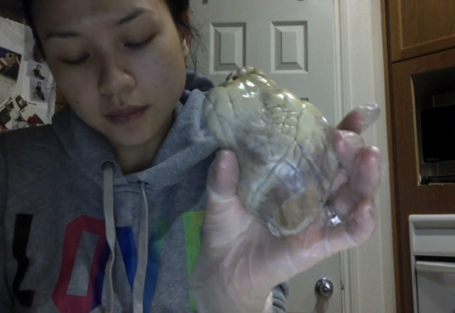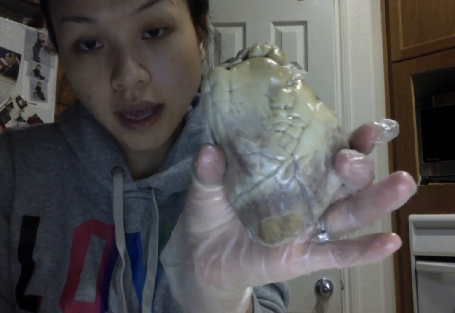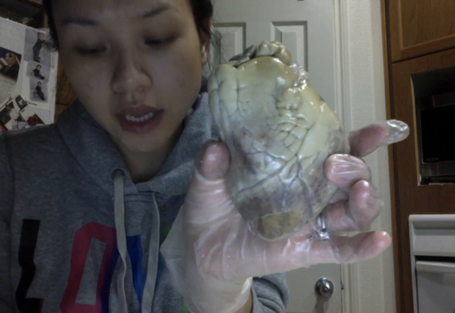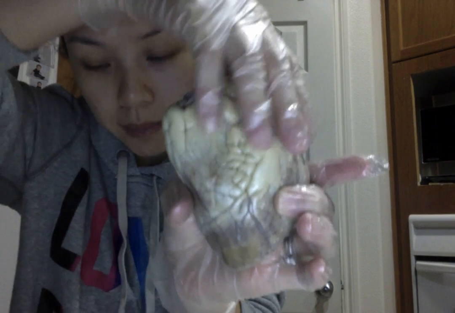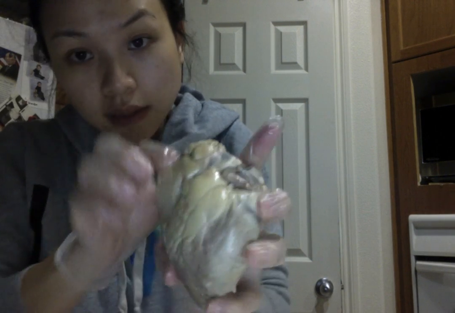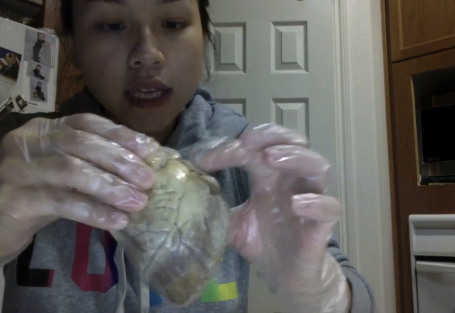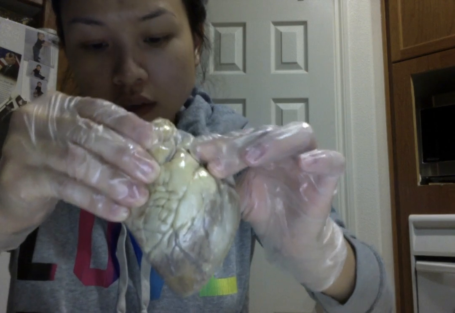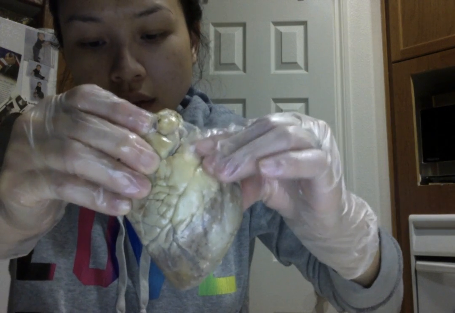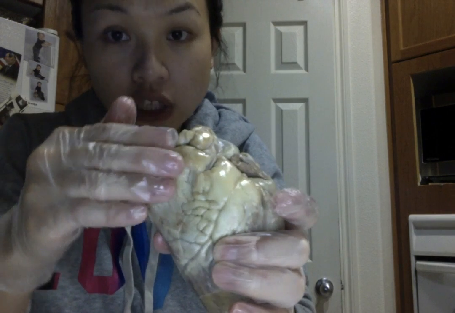Also, with the anterior ventral view of the heart, we can locate the right and left atria, which are located at the base of the heart. So, right here, we have the left atrium on this side and the right atrium on this side. So the blood going in the right atrium is deoxygenated and the blood in the left atrium is oxygenated.